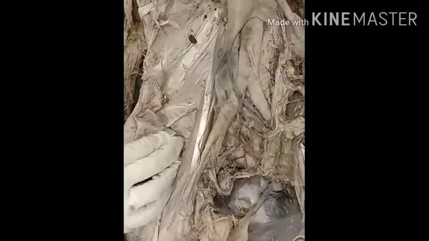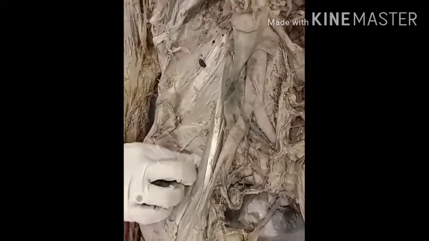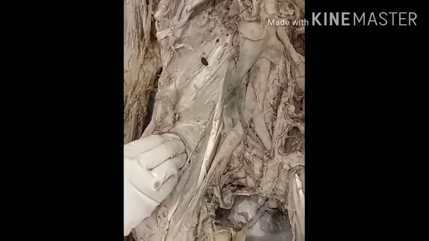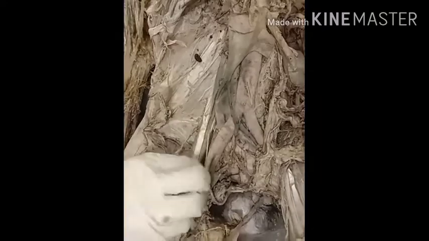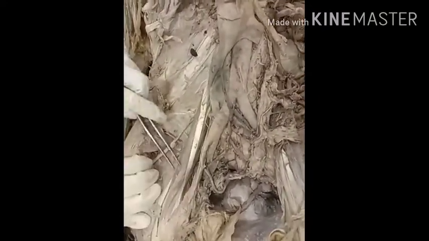So 3 points of origin. One is from the iliac fossa, upper 2/3 surface. Then second is the ventral sacroiliac ligaments and the iliolumbar ligaments, and the third is the lateral surface of sacrum. Now the fibers, again we have discussed that it will merge with the iliopsoas tendon together with the psoas major, and it will get inserted on the lesser trochanter.